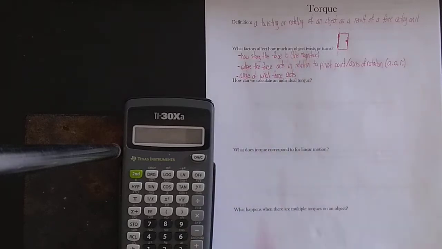We're going to take all of these and write an equation so that we can calculate an individual torque, the torque from a force. Now, if you have multiple forces, they could create multiple torques on an object. We'll talk about that down here. Okay, how can we calculate an individual torque?